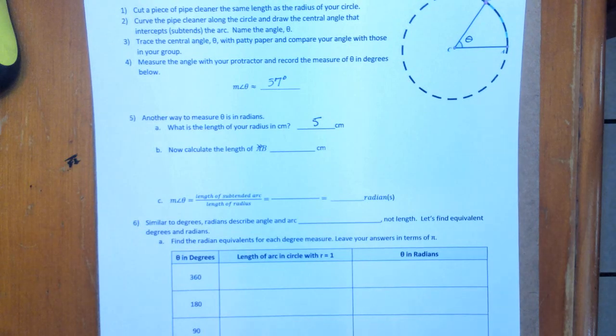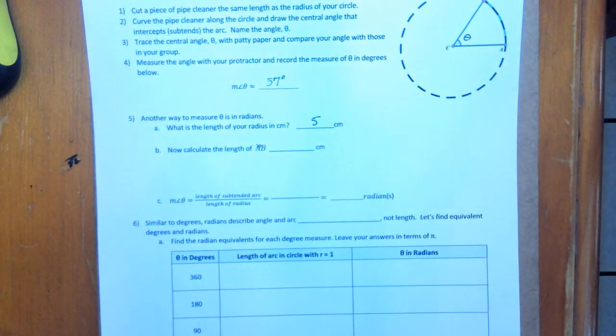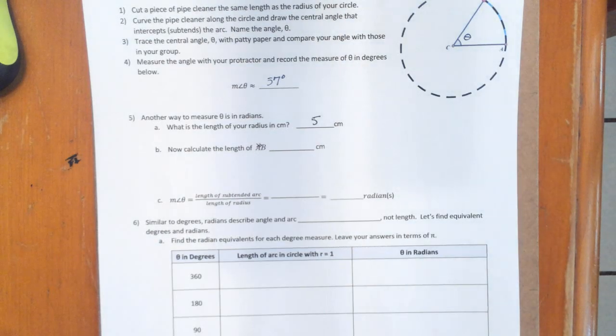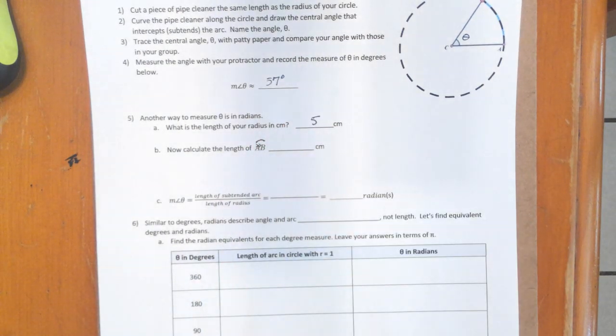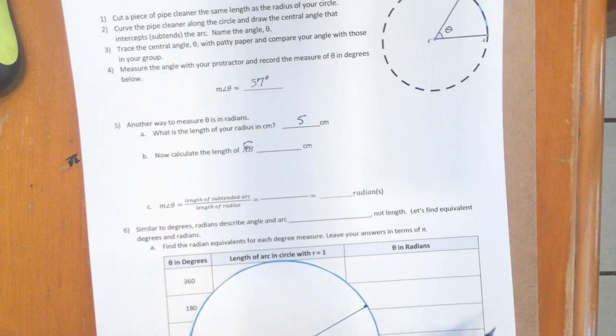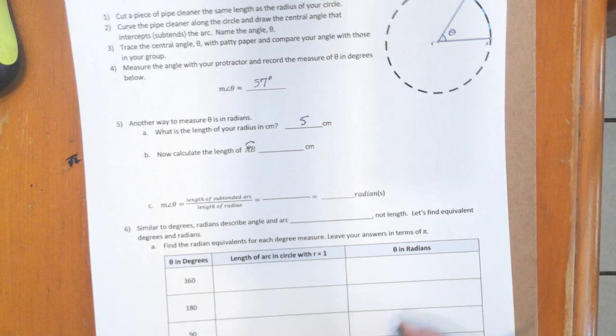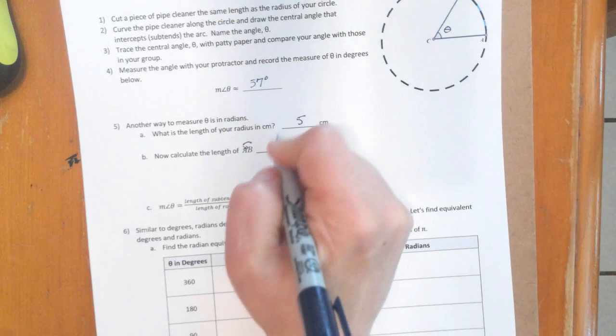Now I can calculate the length of arc AB, but remember we already measured it. We measured it using this, so we know that this is the same measure as this over here. So the length of arc AB is 5 centimeters.